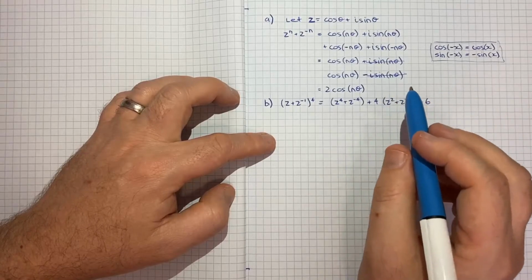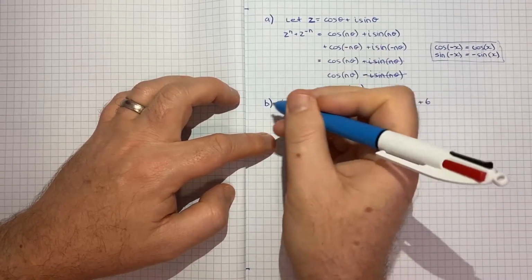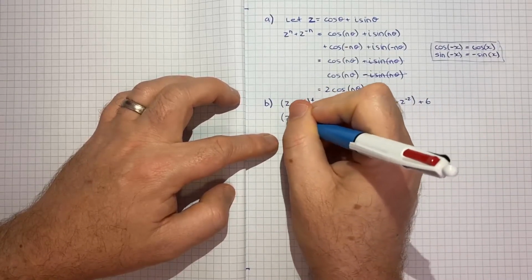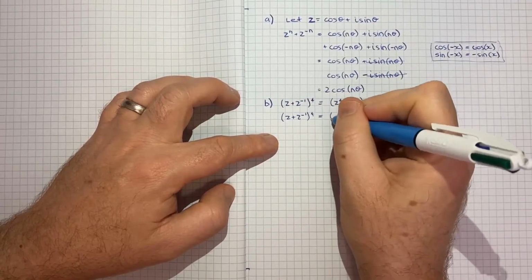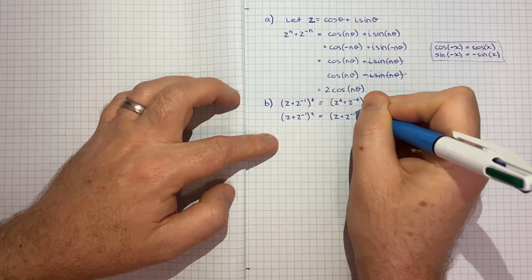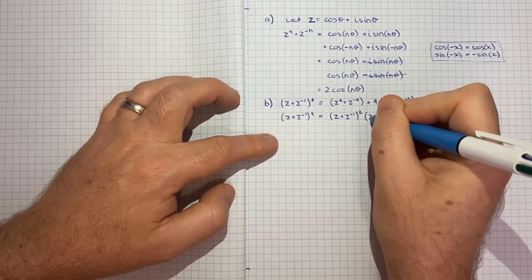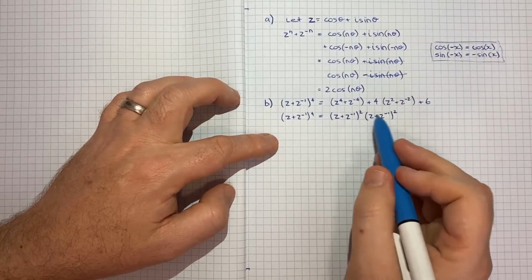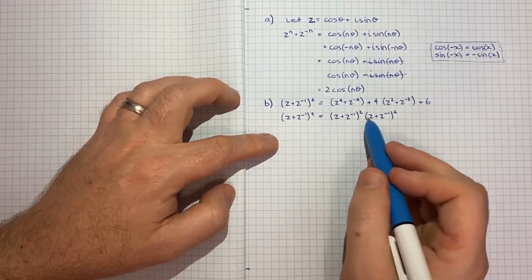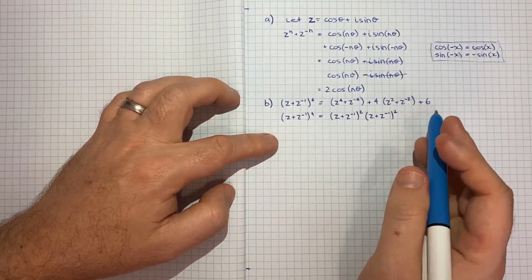Now, the first thing we can do is we can note that (z plus z^(-1))^4 is (z plus z^(-1))^2 times (z plus z^(-1))^2. So let's just simplify it into the multiplication of two things that are squared.